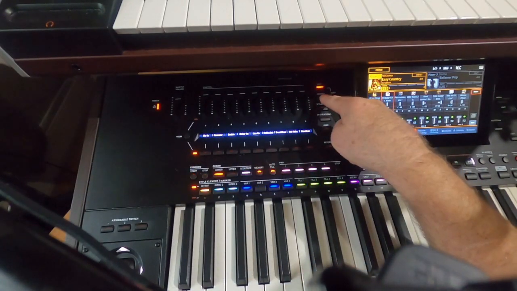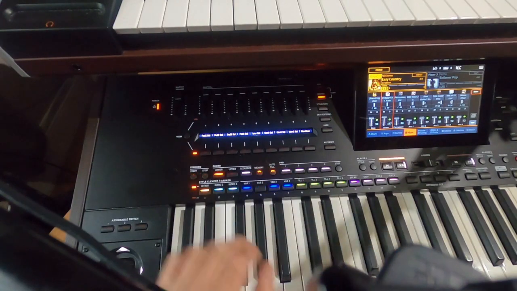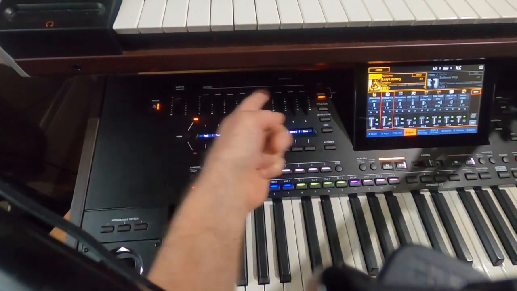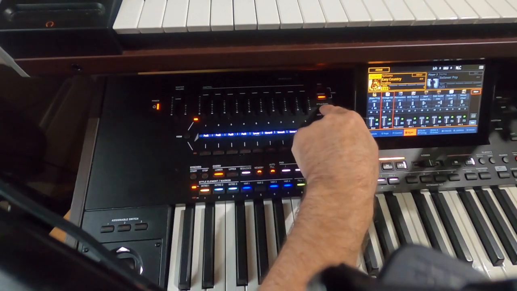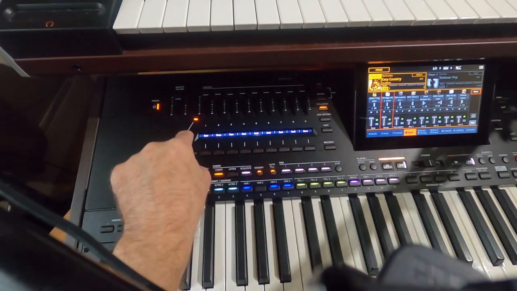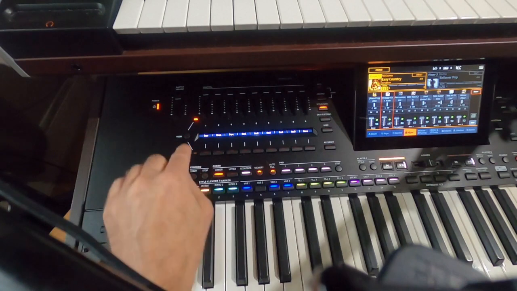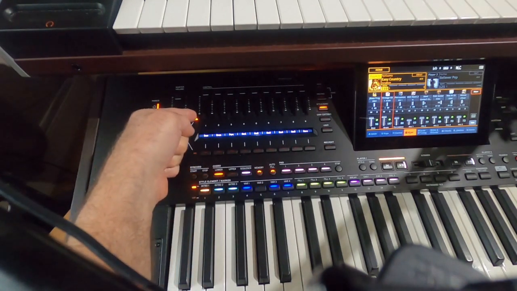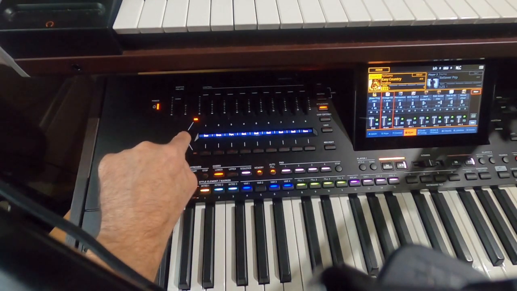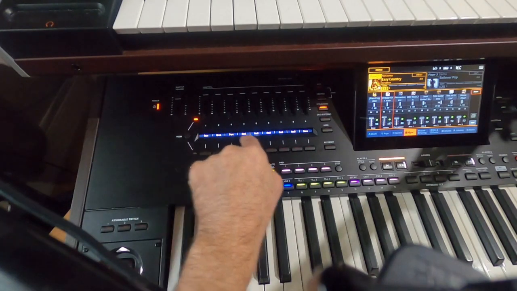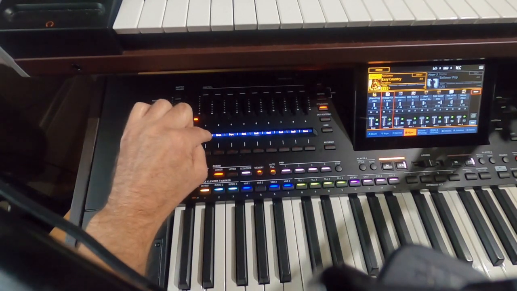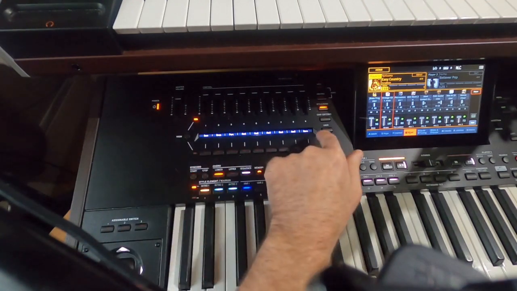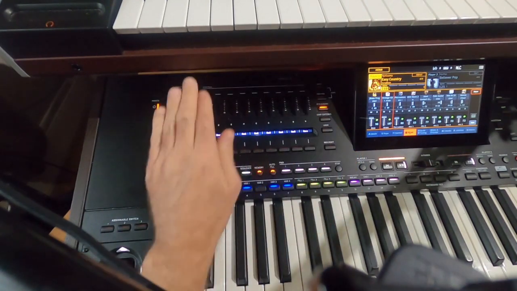When you press keyboard pad, it is the same thing. Now you can see what you can do with those potentiometers or with those buttons. If you press style song, same thing. If this light is up, that means you can see what you are doing with those potentiometers. You are mixing bass, drums, percussion, parts of the style, and you are mixing them right away.